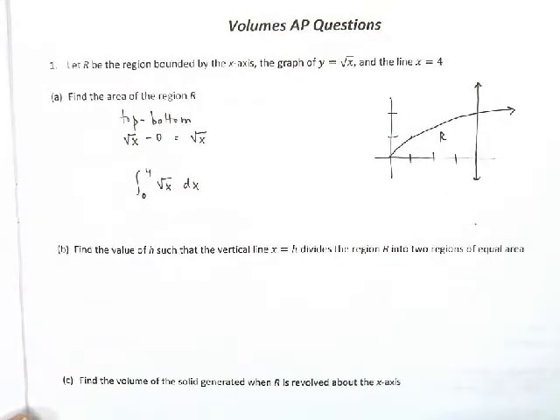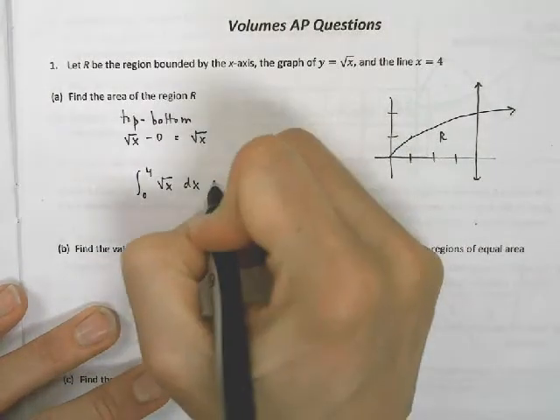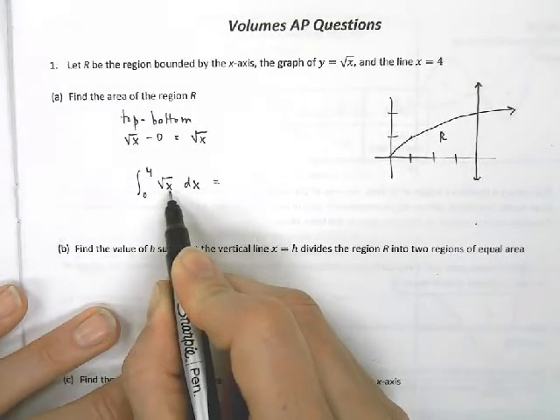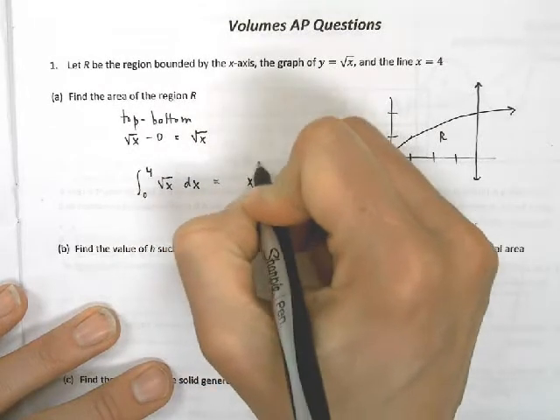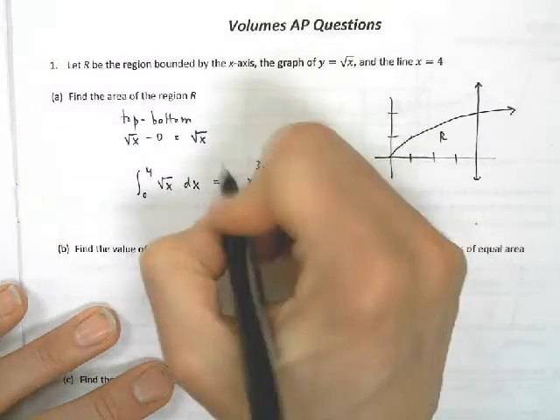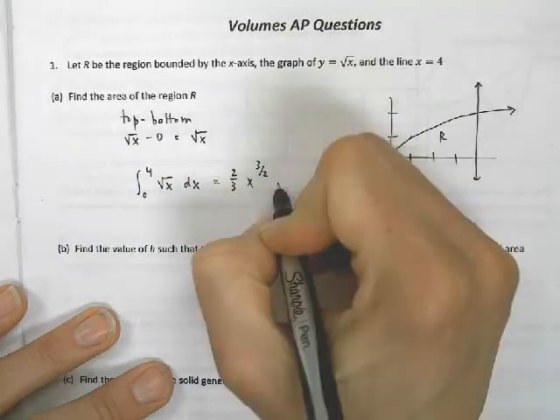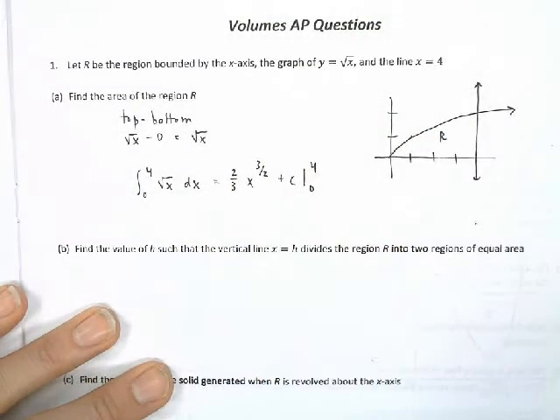Now, we've been doing a lot of calculator work, so it's probably good to go back and revisit what we have to do to evaluate the integral. The first thing I need to do is take the antiderivative. Since this is x to the 1/2, I need to add 1 to 1/2, so I get x to the 3/2. Then I'm going to divide by 3/2, which is the same as multiplying by 2/3. I'm going to add my plus c, and I'm going to evaluate from 0 to 4.